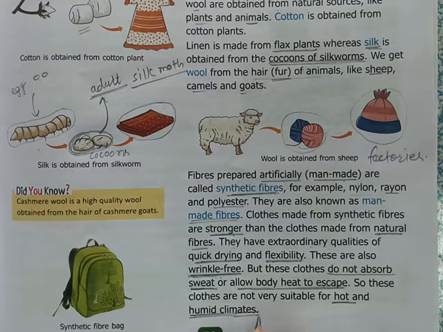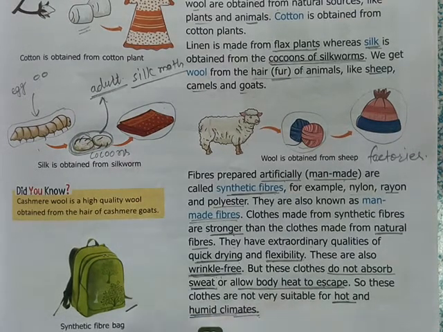Okay, we are not comfortable. Here you can see the synthetic fiber bag. It is made up from synthetic fibers.